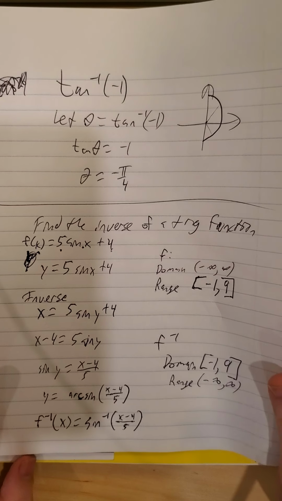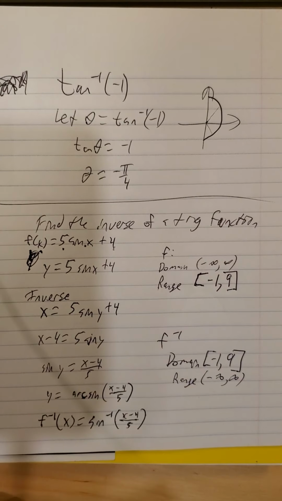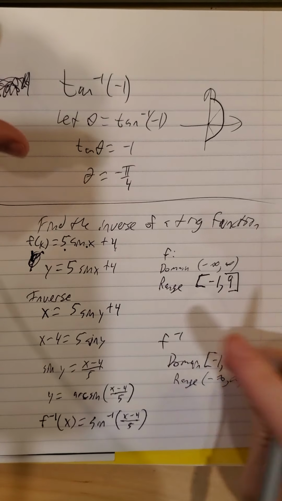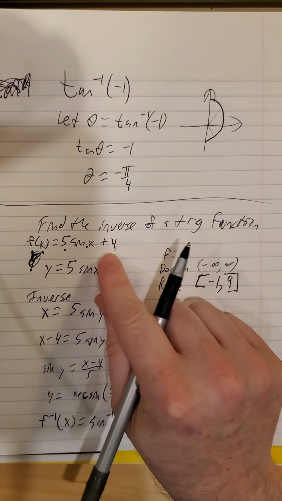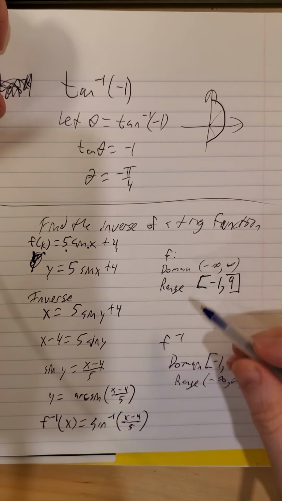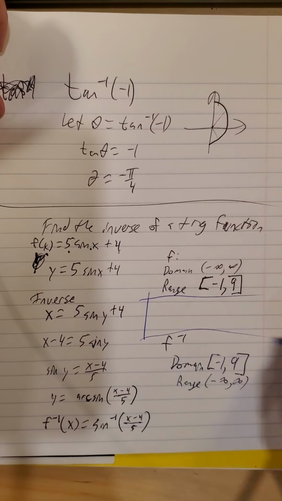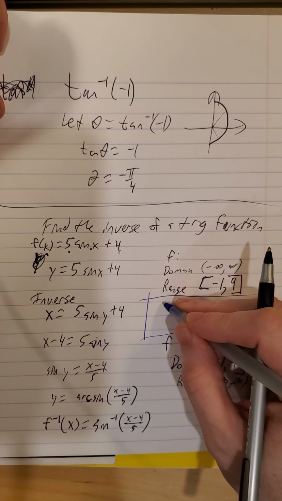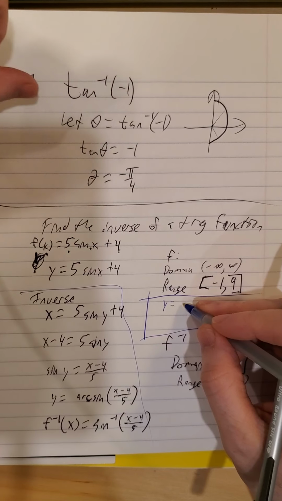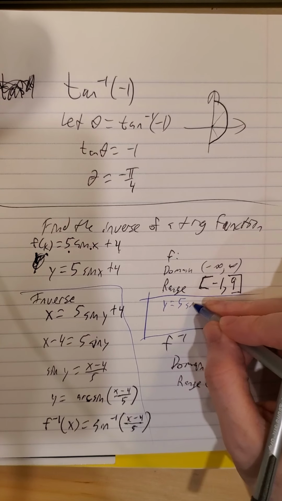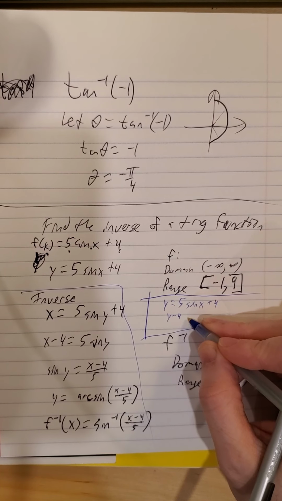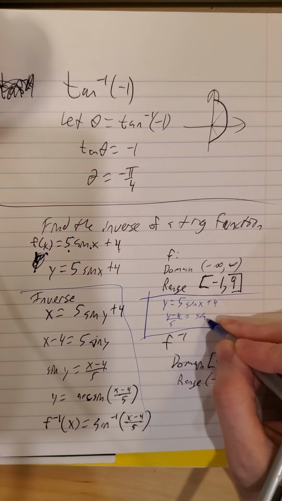Now there is one other option as far as figuring out this range, rather than reasoning it out with what would happen with the original function, the amplitude, and moving it up and down. One other option to get to the range, and I'll just show you the setup, before we get to the inverse or any of that, is to just get the sine by itself, or the cosine, whatever the trig function is by itself. So y minus 4 all over 5 is sine x.